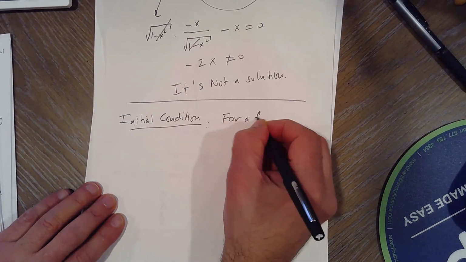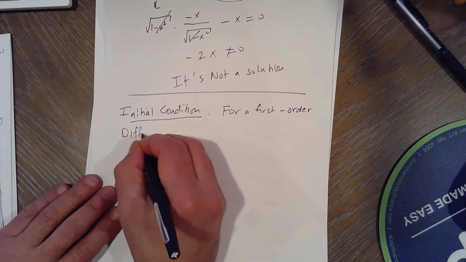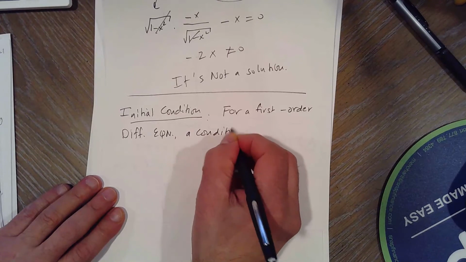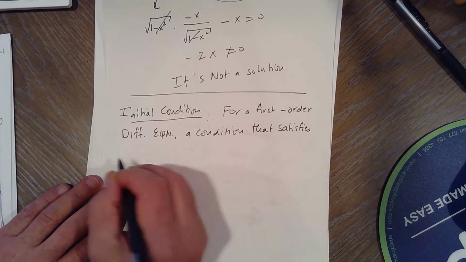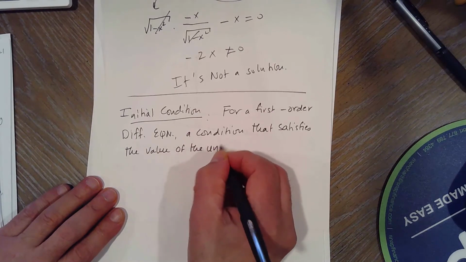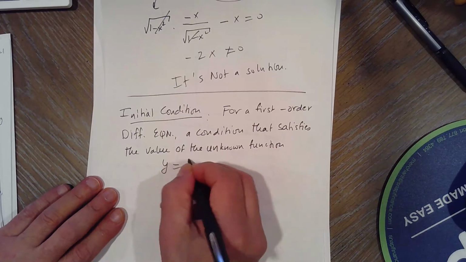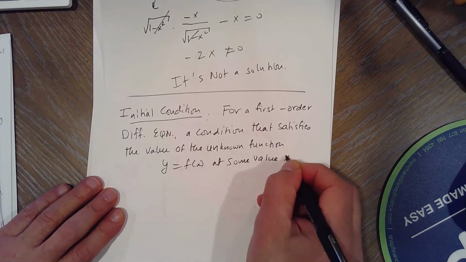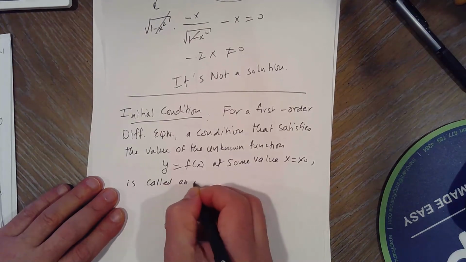For a first order differential equation, a condition that specifies the value of the unknown function y equals f of x at some value x equals x0 is called an initial condition.